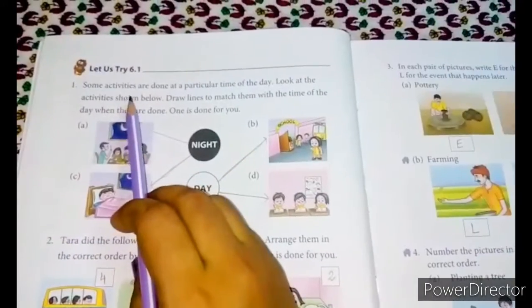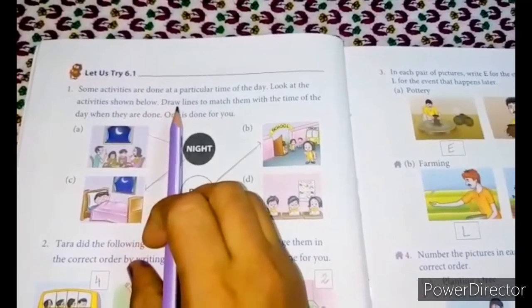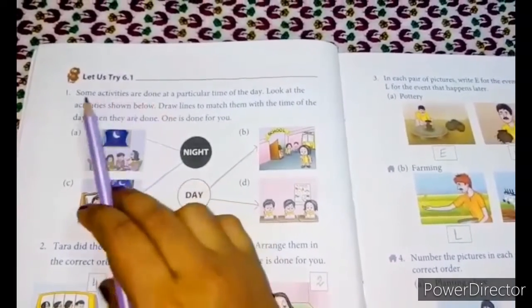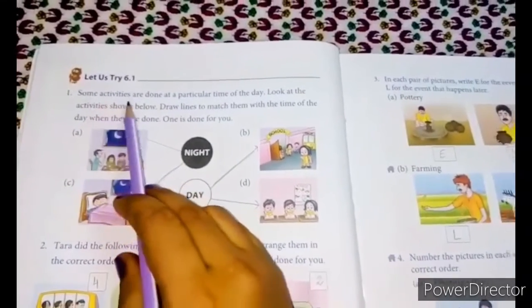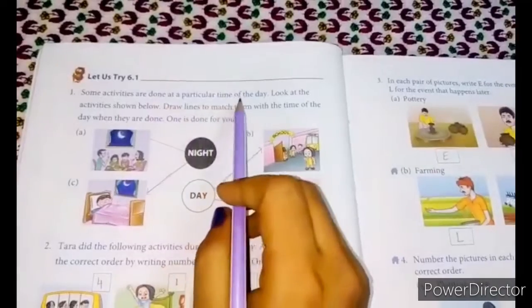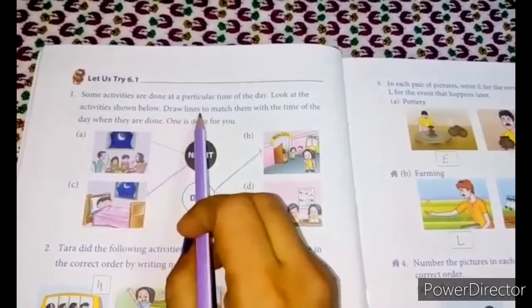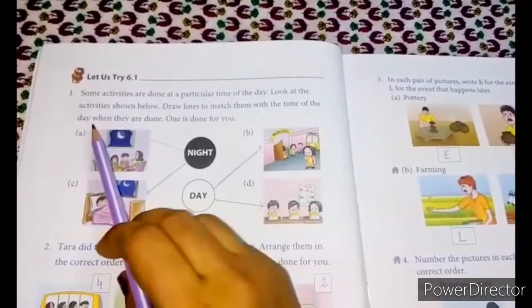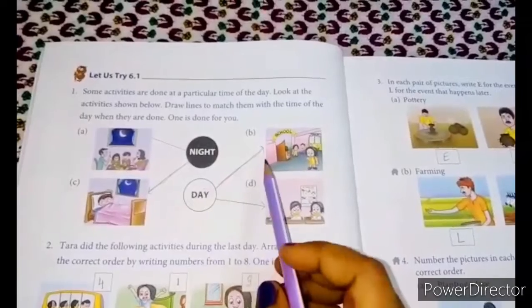Now students, I am giving you some examples by which you can understand about before time activities and after time activities. See, in number 1, what is instructed here? Some activities are done at a particular time of the day. Look at the activities shown below. Draw lines to match them with the time of the day when they are done. These are the activities. I have already drawn the lines.